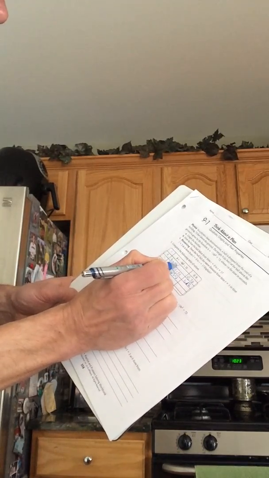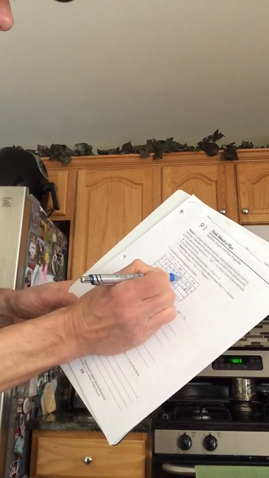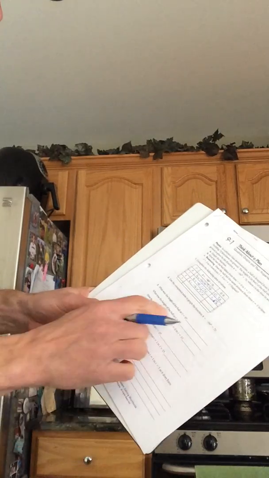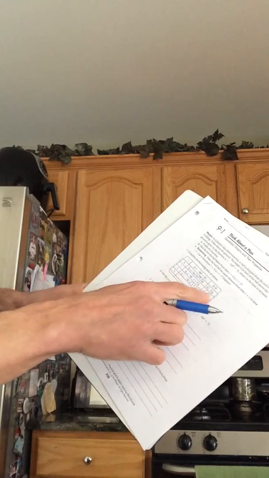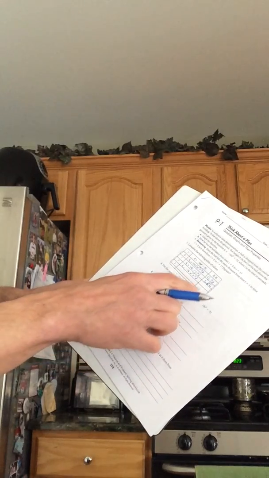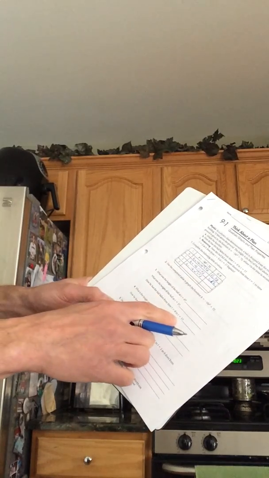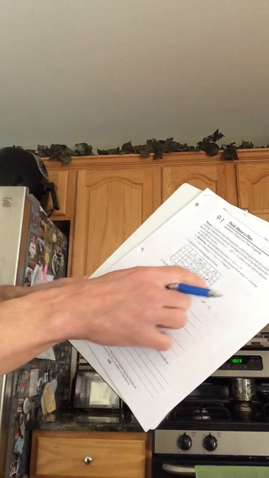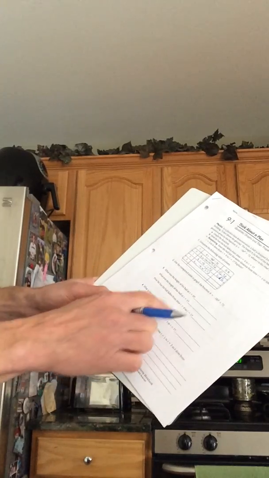H equals negative 16 times 0 squared plus 72. What is the height of the ball at t equals 0? We know that. What is the height of the ball when t equals 1? We got that. How far has the ball fallen? Okay, from this time to this time, so what's the difference there? And then it asks you some more information.